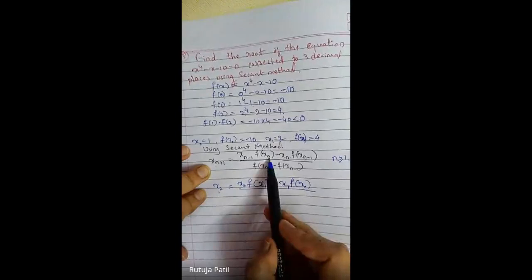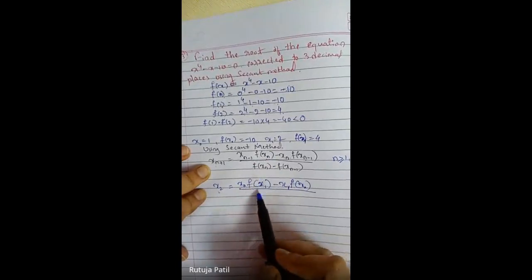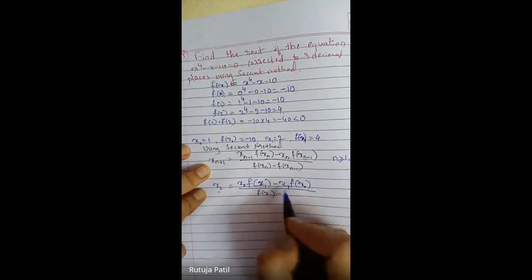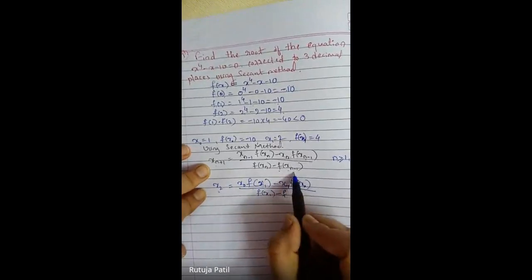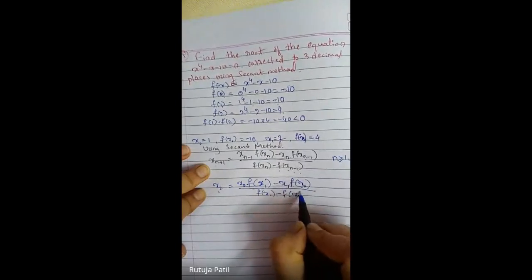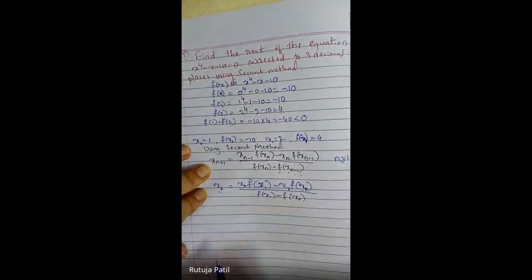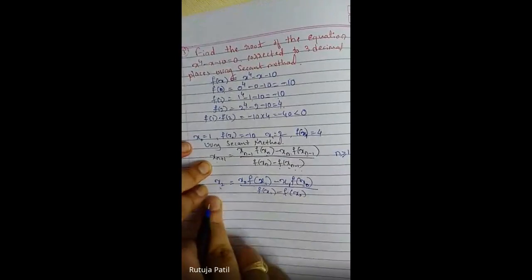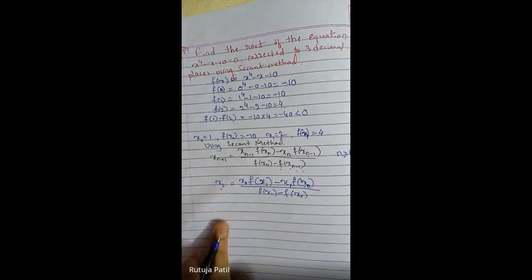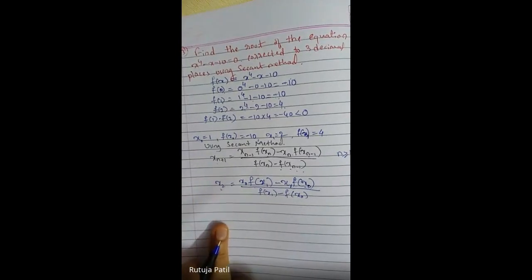Similarly, what is xn? f of xn, that is f of x1. Now minus f of xn minus 1 is nothing but f of x naught. Alright. So this is the formula that we need to use to find the value of x2. Now substitute the values.